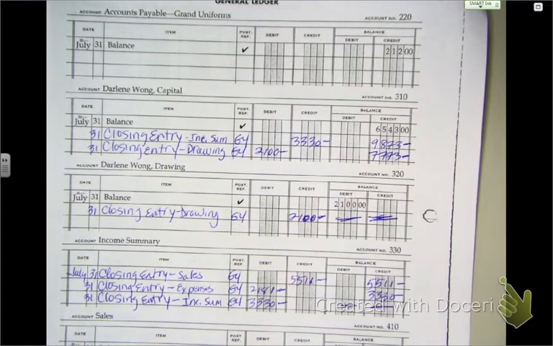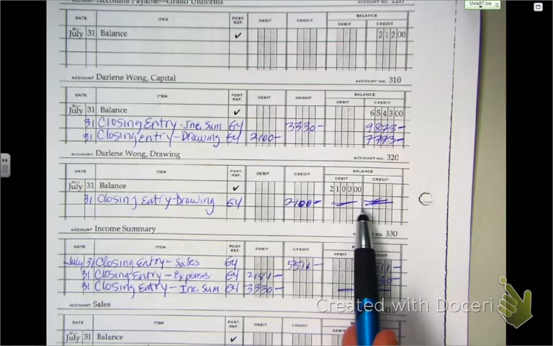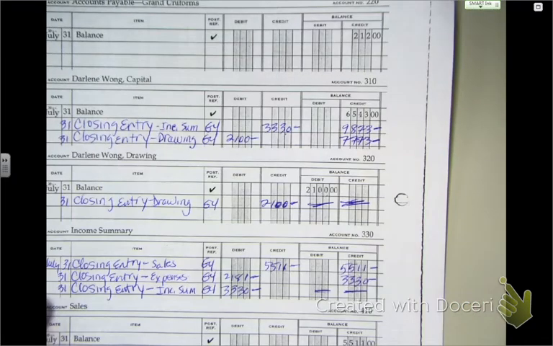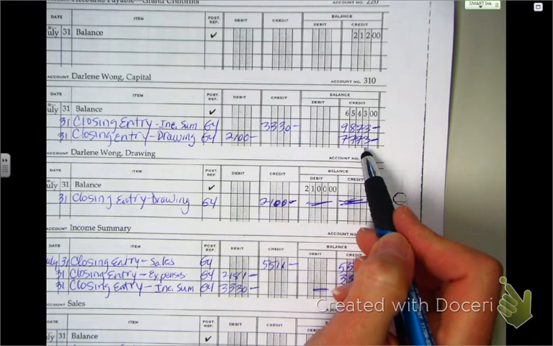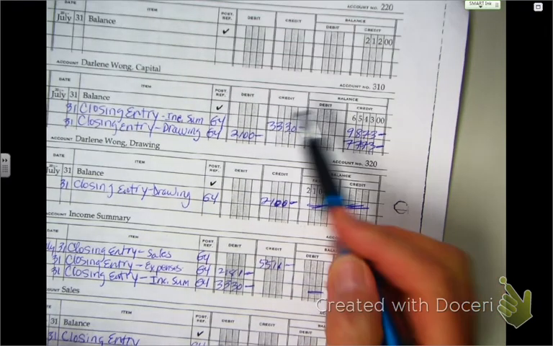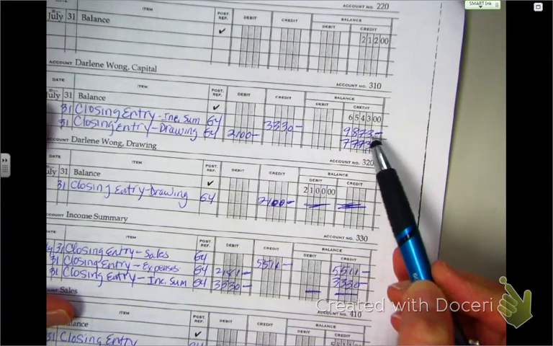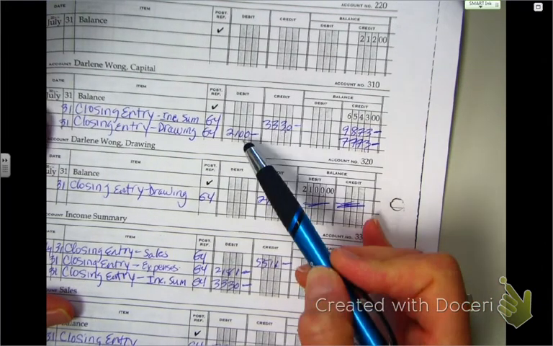So now all of our temporary accounts will have 0 balances. You should know that because they're temporary. We close them at the end of fiscal period. And all of our permanent accounts will have whatever their ending balance should be. They should be fully updated. So the capital account will now be adjusted and updated for our net income and also our drawing.